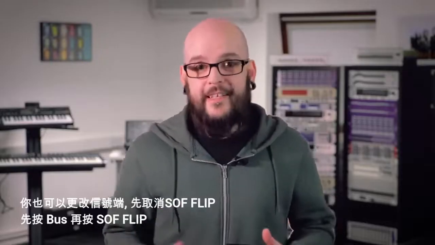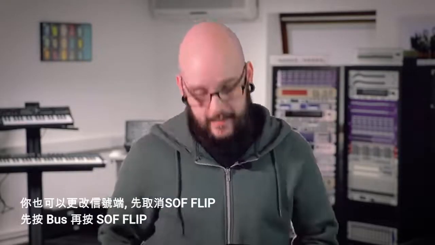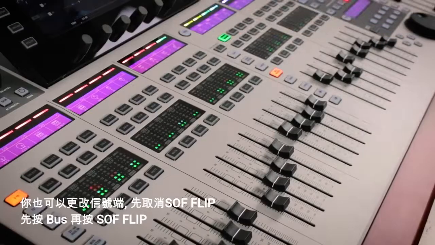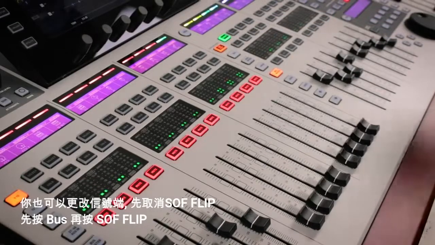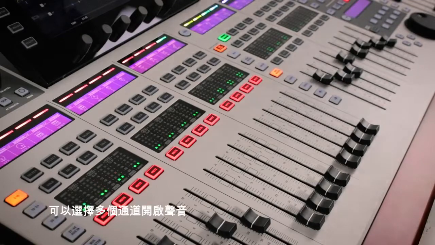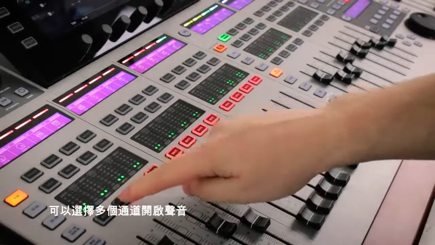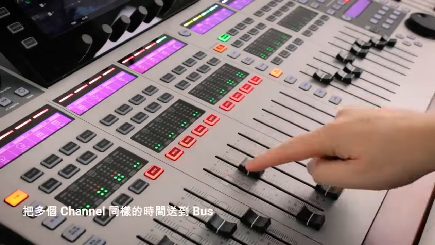You can also use sends on faders by selecting the bus first. With the bus selected, press sends on faders again, and you can now simply bring up the channel faders to send multiple channels to this bus at the same time.